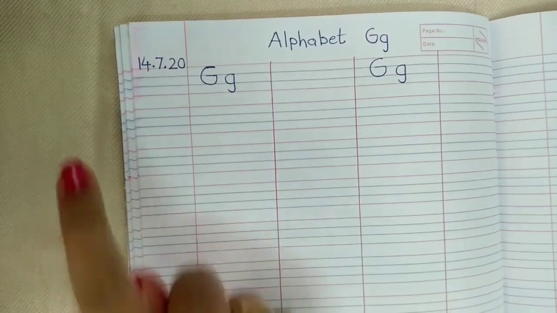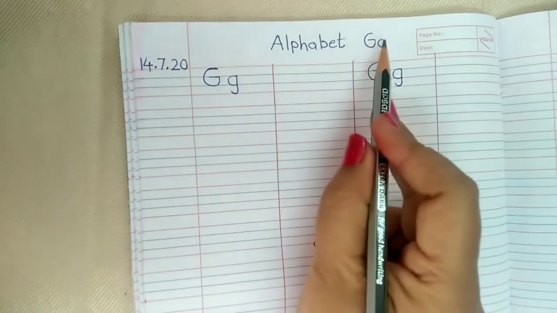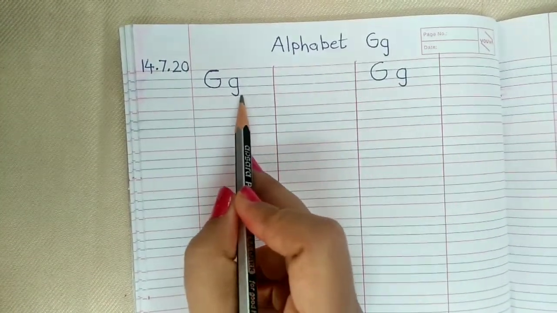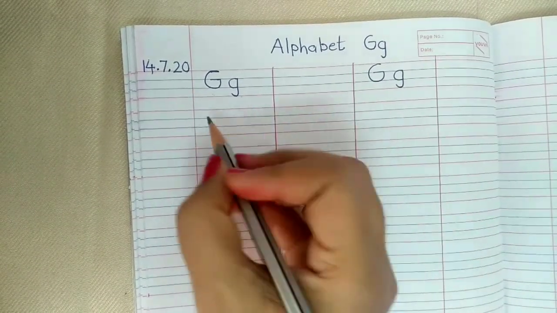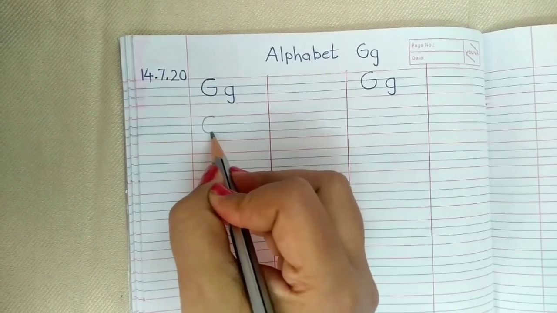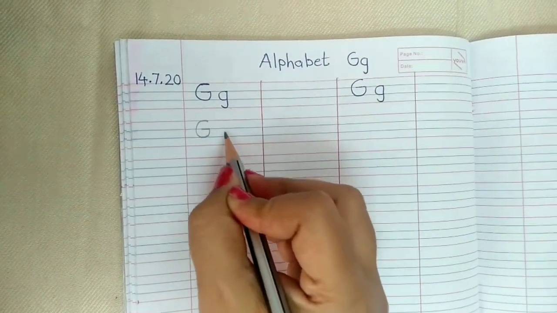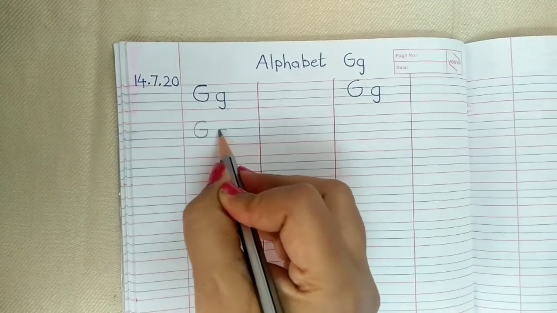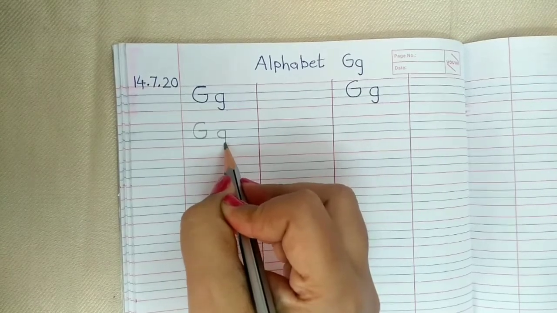Now we will write alphabet G in our notebook. Today's date is 14/7/2020. Alphabet G. Capital G, small g. First we will write capital G. From first red line to second blue line, see curve. Go up to first blue line, slipping line inside C curve. From first blue line to second blue line, C curve. Go up, come down straight and curve.